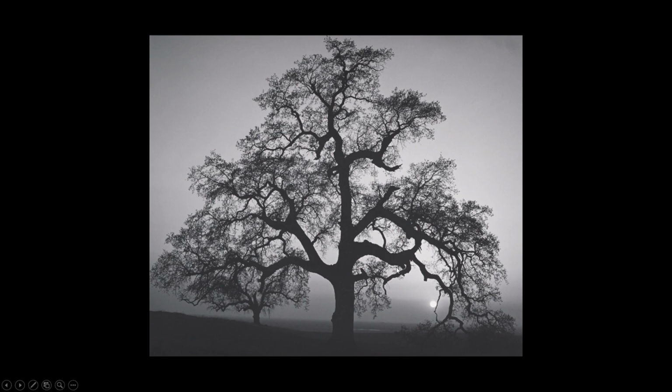So here I found this picture. It's not my picture, of course, and it drew my attention because of the usage of the light. It's either early morning or evening. The light direction is frontal, right?